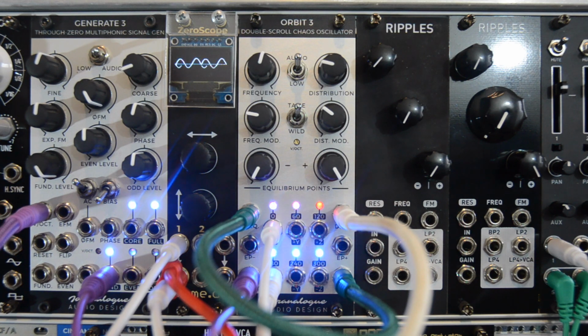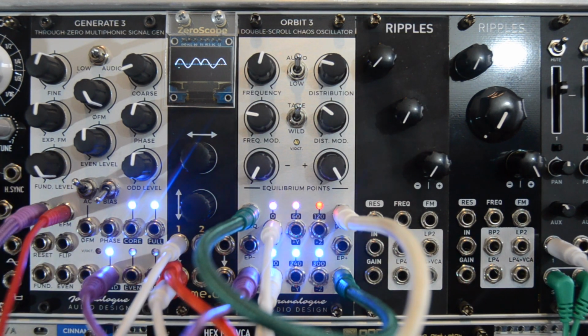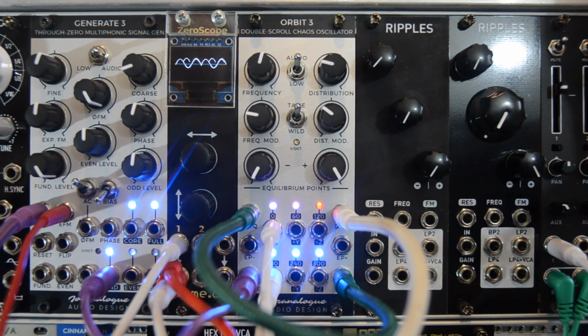Orbit 3. I thought this patch would benefit from a little bit of vibrato, so I patched the output of my Frequency Central Wave Runner LFO into the exponential FM input on Generate 3. And now, with a touch of reverb and a lot of stereo delay, this is how it sounds.